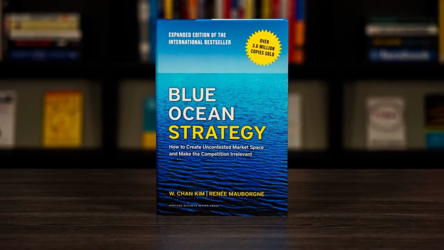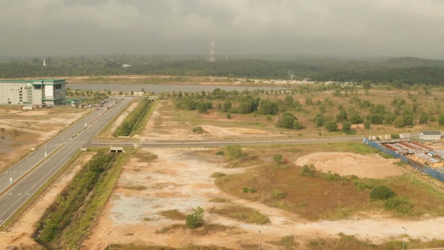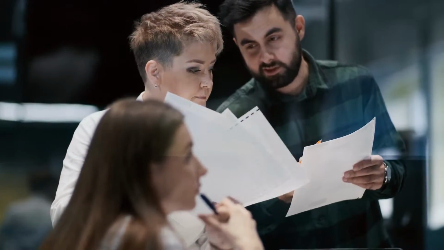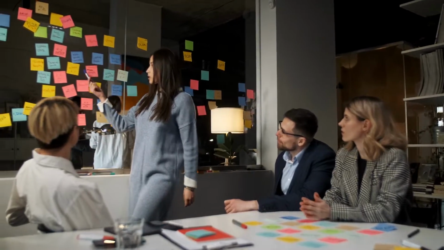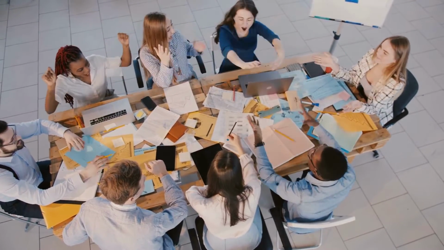Blue oceans, in contrast, denote all the industries not in existence today, the unknown market space, untainted by competition. In blue oceans, demand is created rather than fought over.